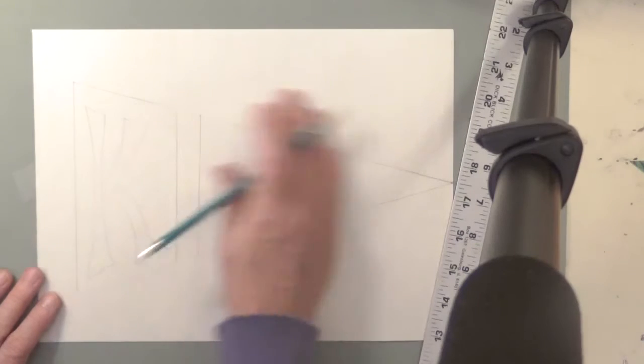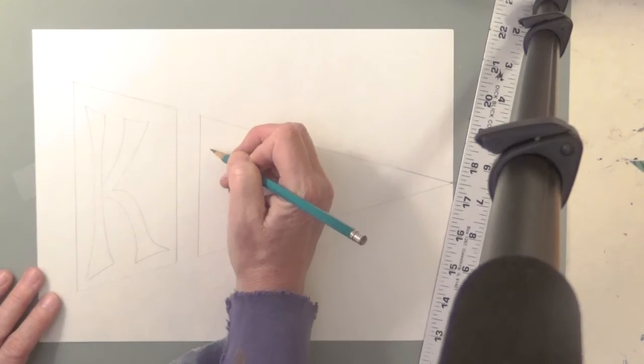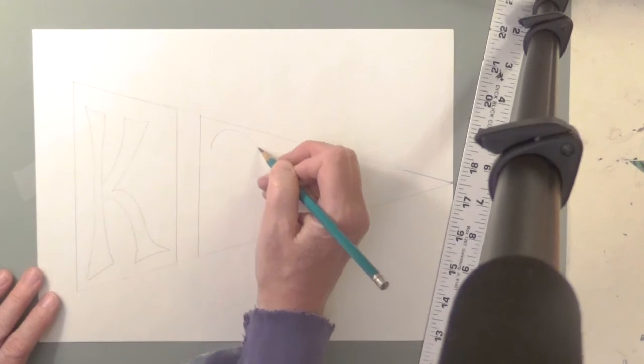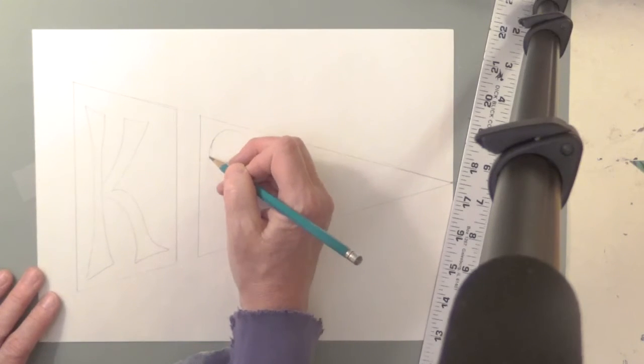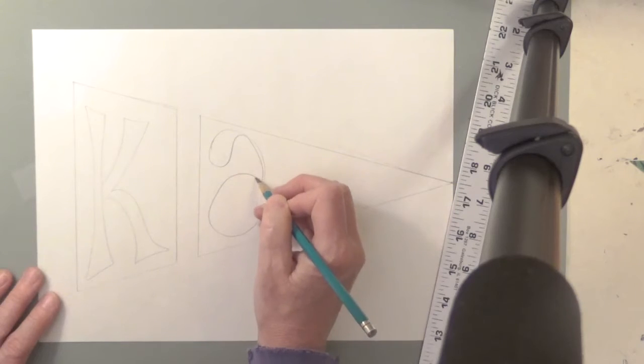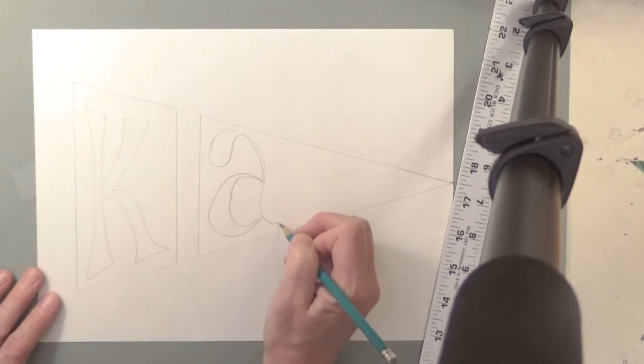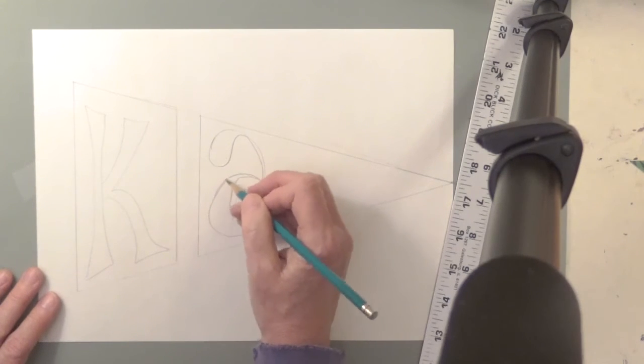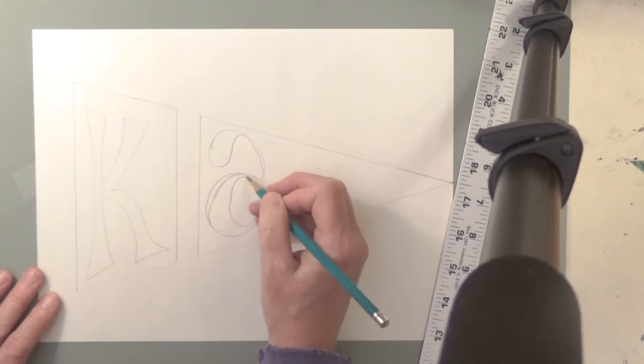Okay, so then you're going to draw your second letter. I'm going to do my middle initial, which is the letter A. And again, you guys, you're going to use the letters that you saved. Oh my goodness, that looks really bad. But you get the idea. And obviously you want to do the best job that you can.